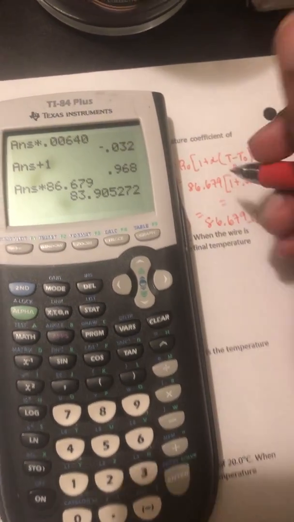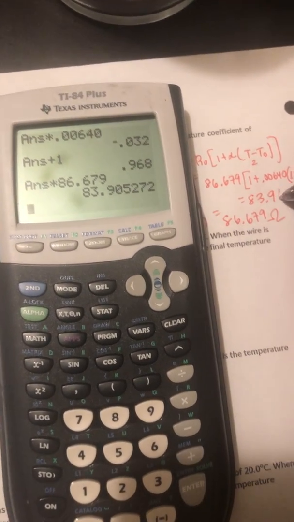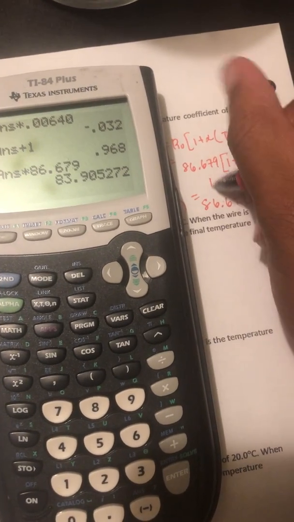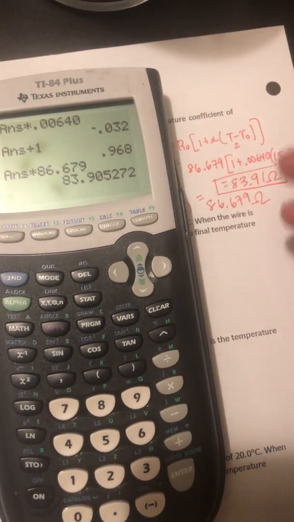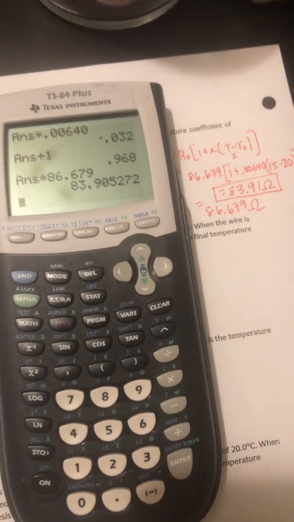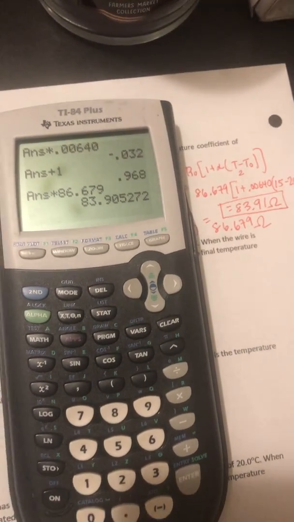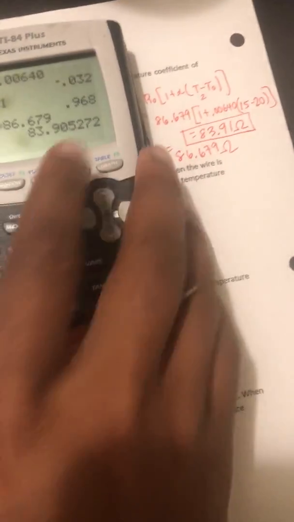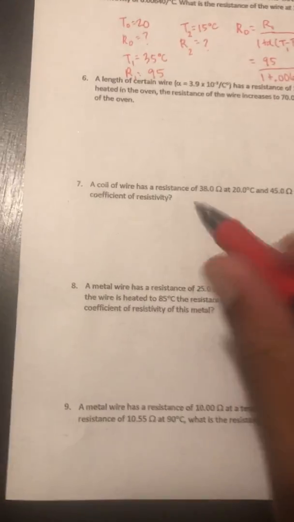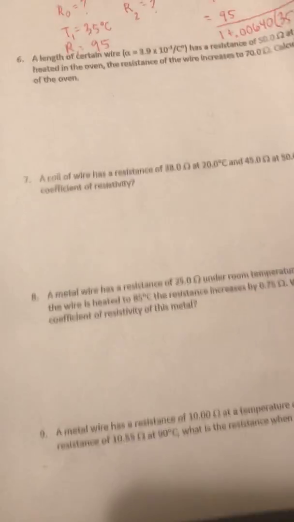And you should get the resistance to be 83.91 ohms at 15 degrees. Boom, bada bang. Number 6. I'm not going to do 7 and 8 because we did those in class, but I am going to do number 6 and 9.